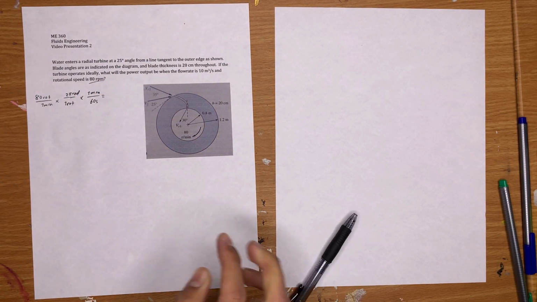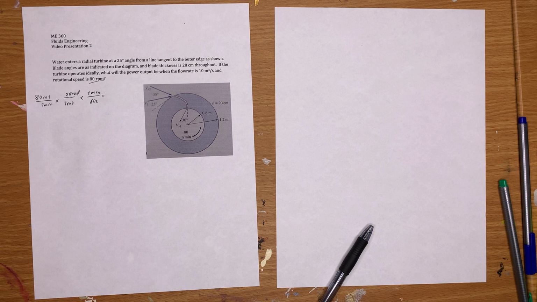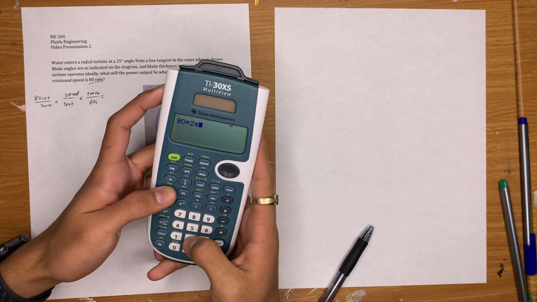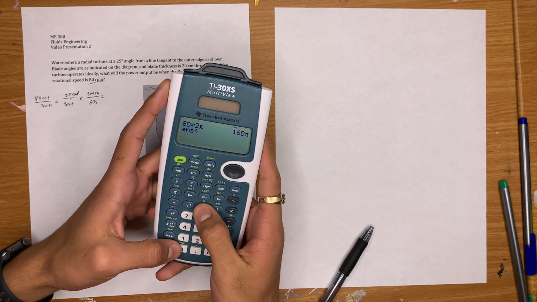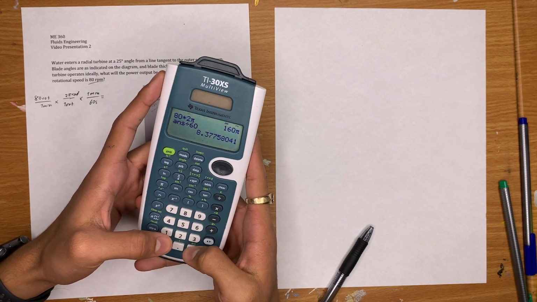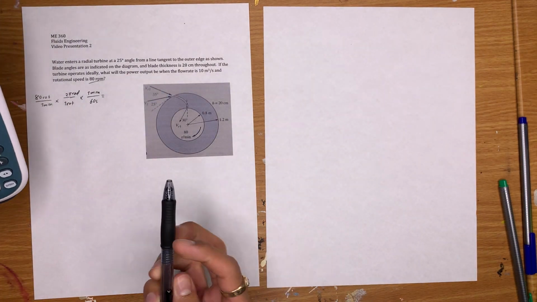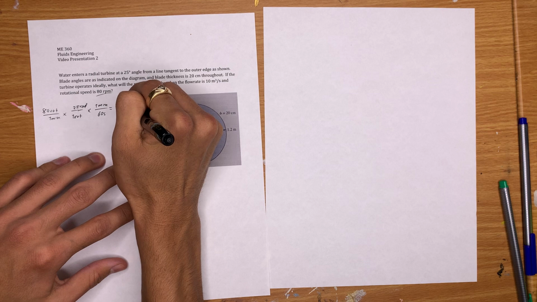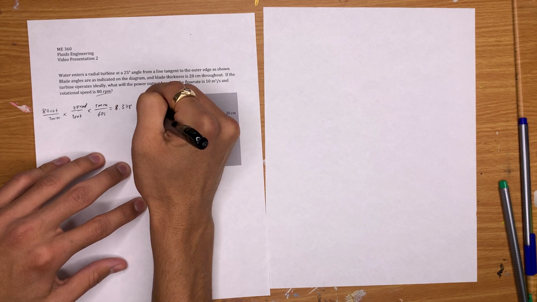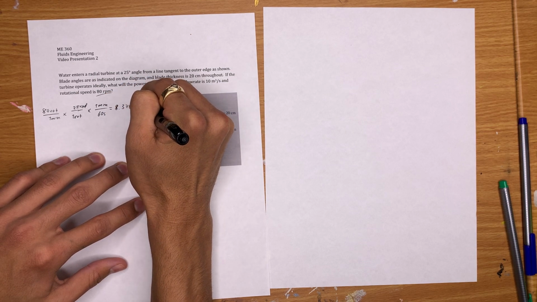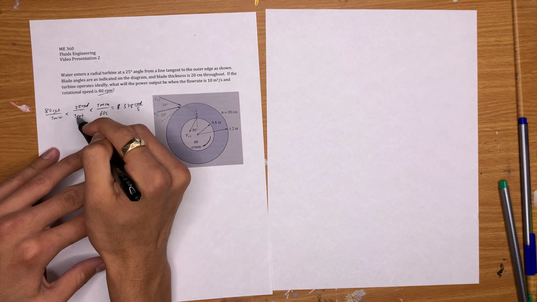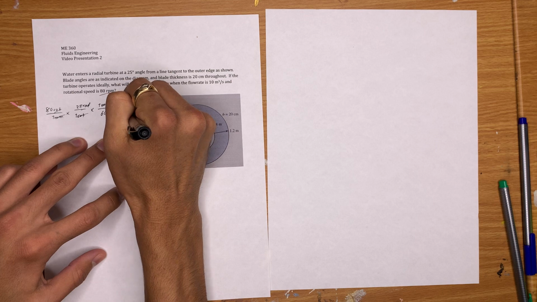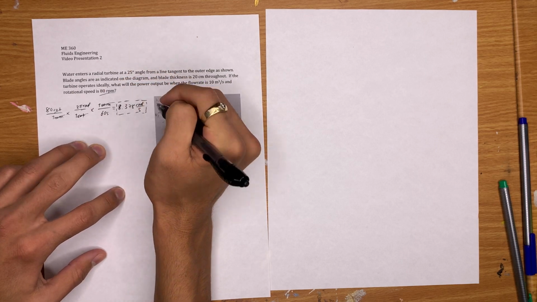So we have 80 times 2 pi divided by 60, which is 8.378 radians per second. And that was step number 1.